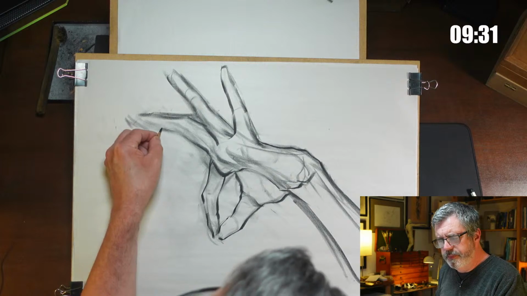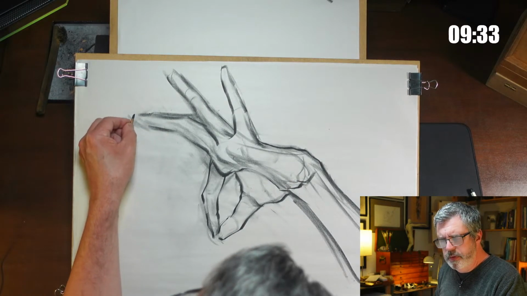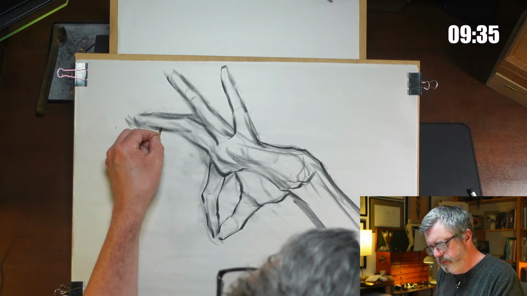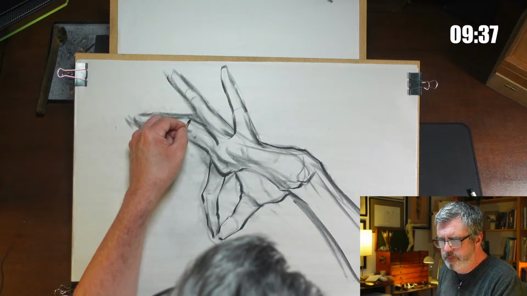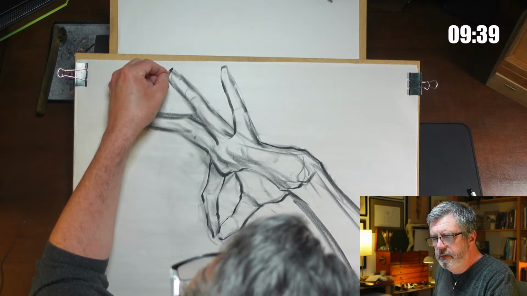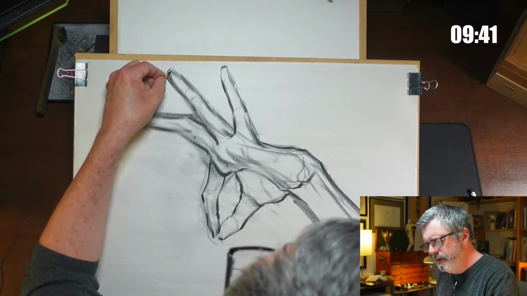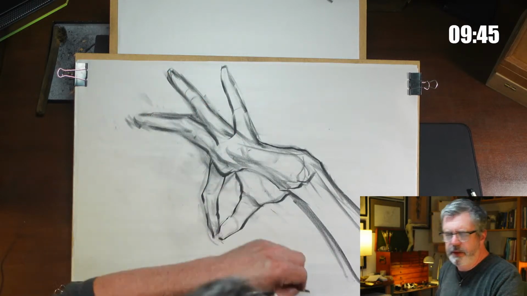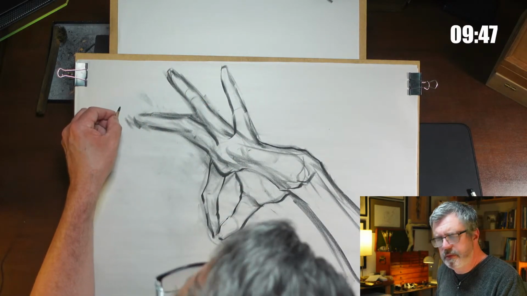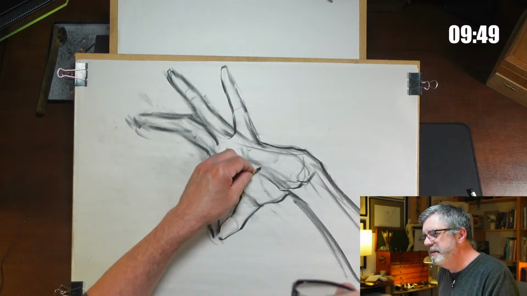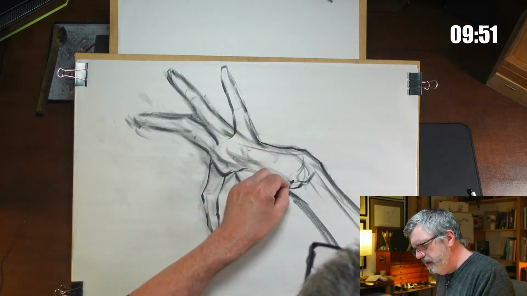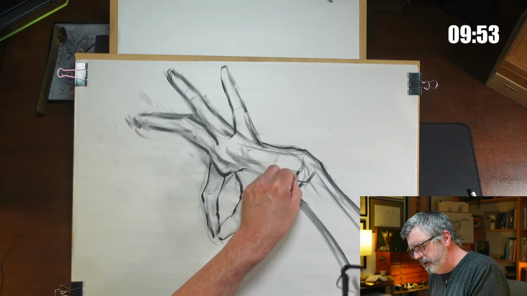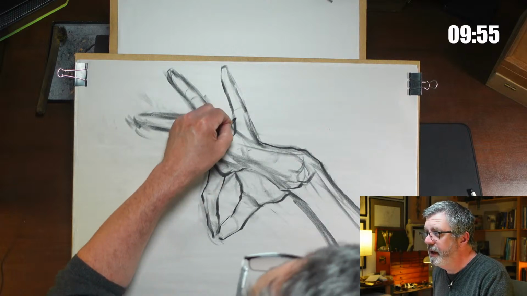All right. Okay, it serves me right for picking the poses I picked. At least you guys can blame me. I have no one to blame other than me.